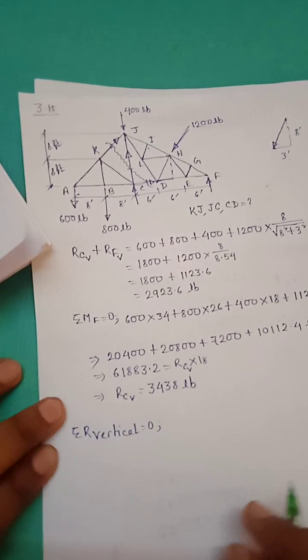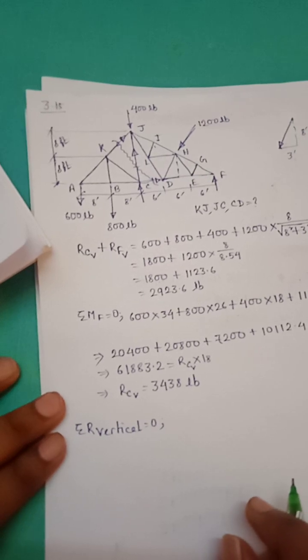Summation r vertical equal to 0. So which forces we should take into account?